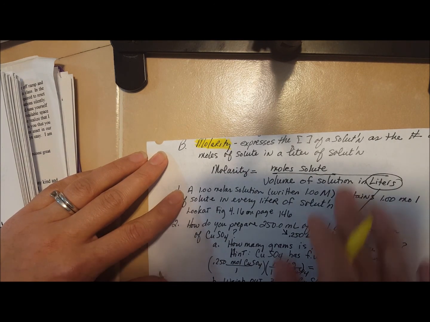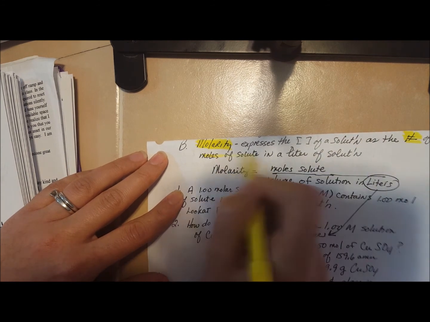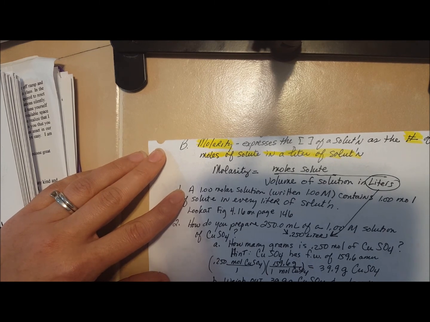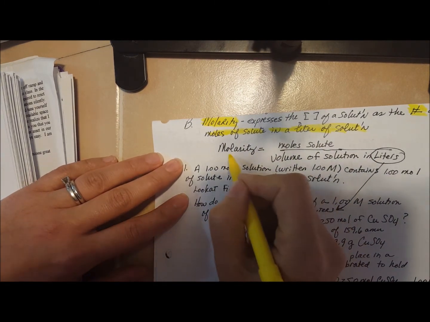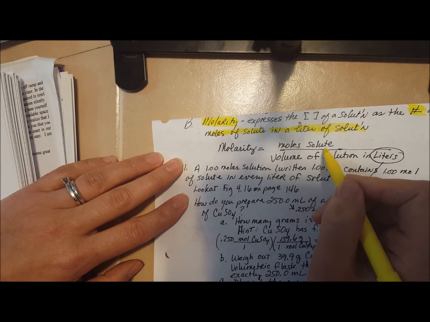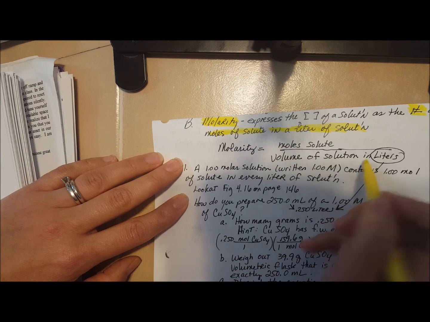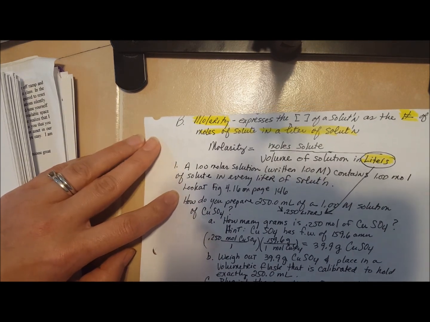Molarity expresses the concentration of a solution as the number of moles of solute in a liter of solution. So yes, there's a formula you're going to have to work with. Molarity equals moles of solute over volume of solution, and it's very important that you remember the volume is in liters.